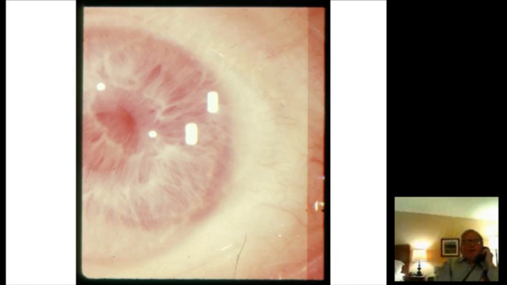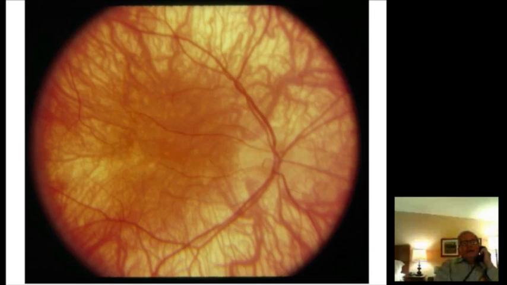Now, the most common one that we see is albinism. And here's the typical transillumination defects. Next slide. And here's the typical fundus. Like last week, I saw a patient with black hair and relatively dark skin, but this is the fundus. No one wanted to make a diagnosis of albinism.